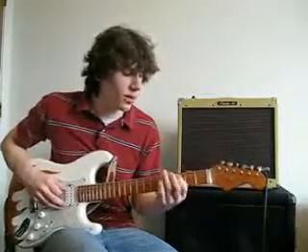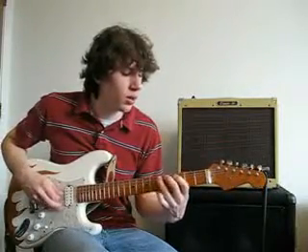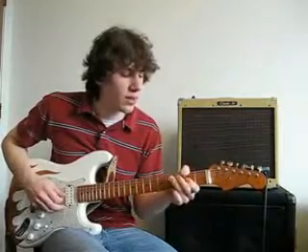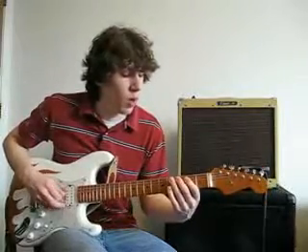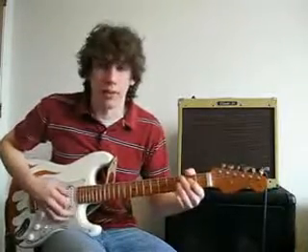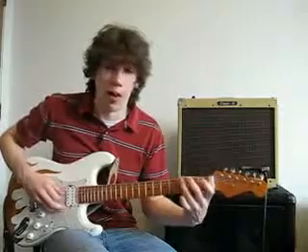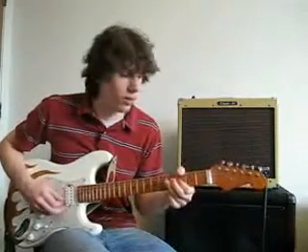They're considered like this: 1, 2, 3, 4, 5, 6, and then 7, but it's flatted. And then back up to the root there. So it's 1, 3, 5, and flat 7. That's it. That's your 7th chord. That's all it is. And then if you want to do minor 7th, 1, flat 3, 5, and flat 7.